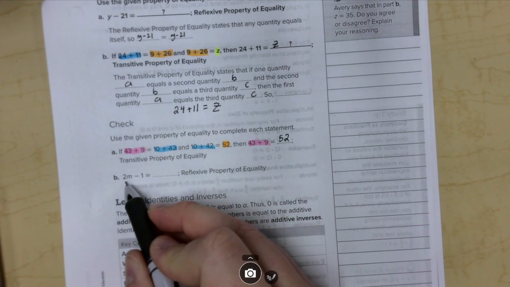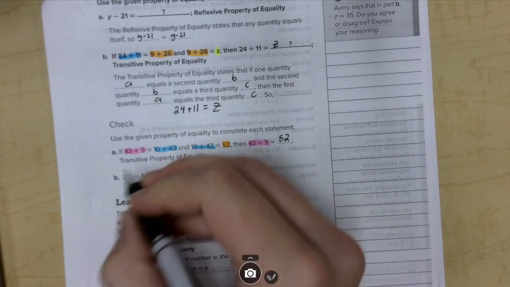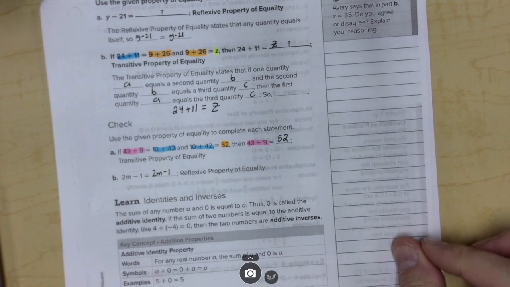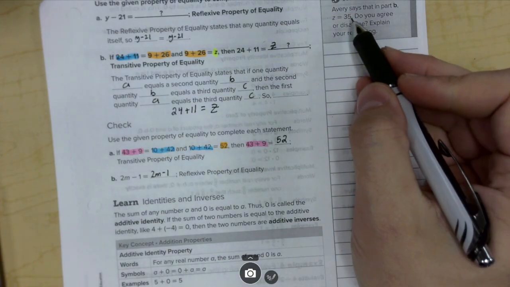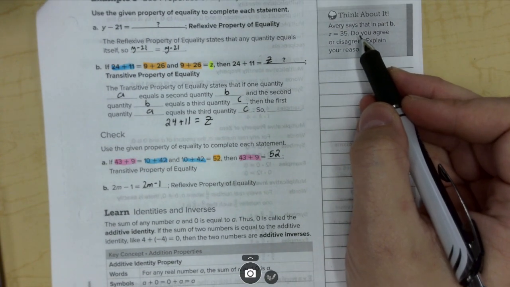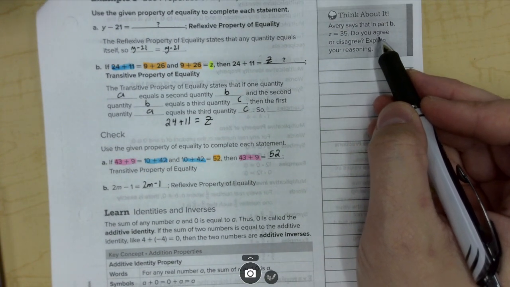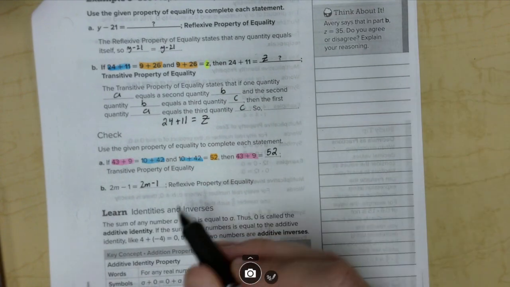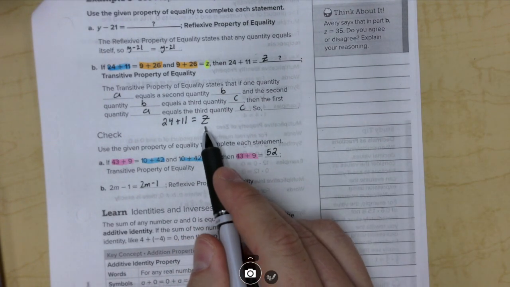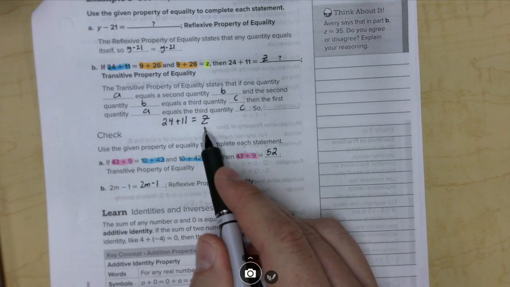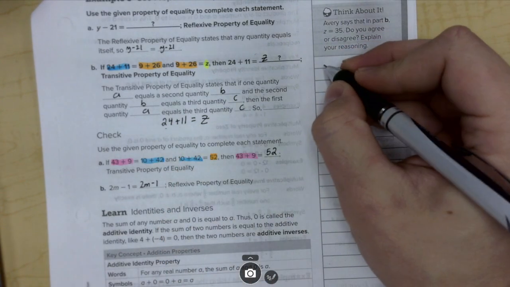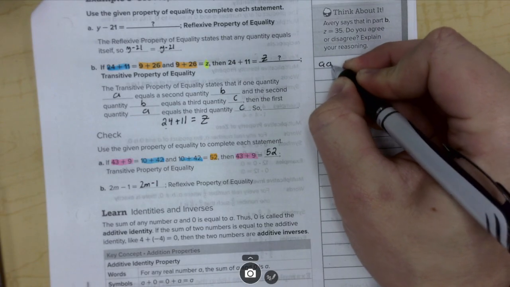Next up, 2m minus 1, using the reflexive property, 2m minus 1. Over here, Avery says that in part B, z equals 35. Do you agree or disagree? So if we take a look here in part B, z is 35. We can agree because 24 plus 11 is 35.